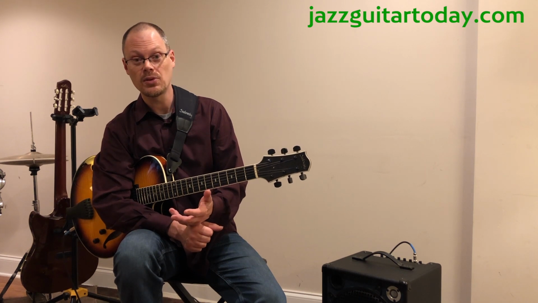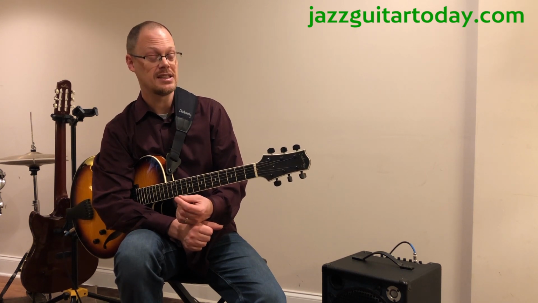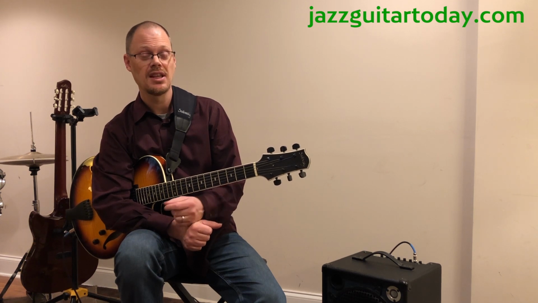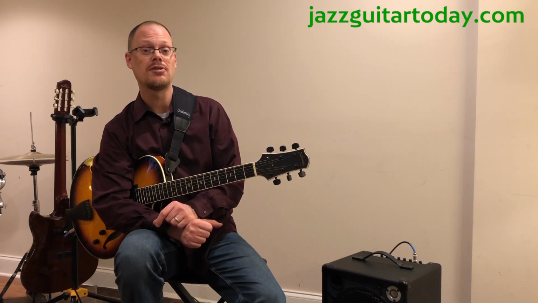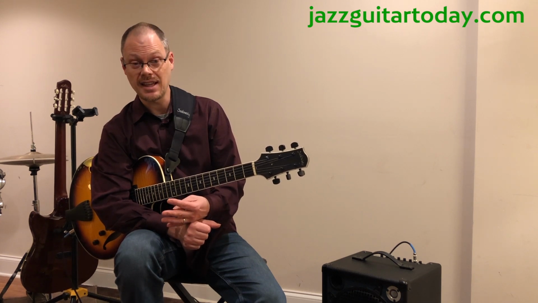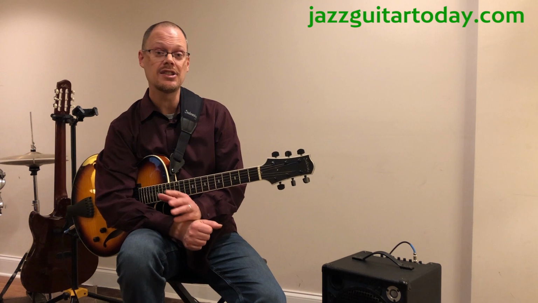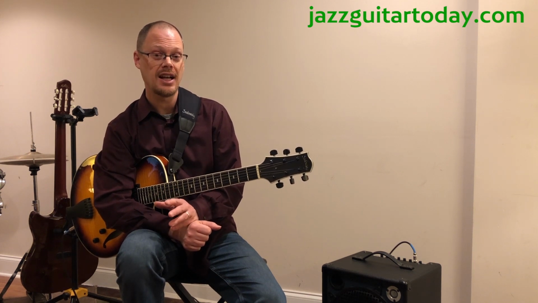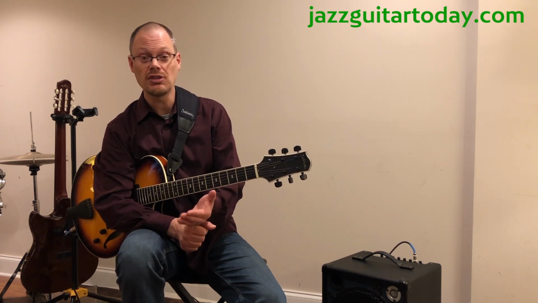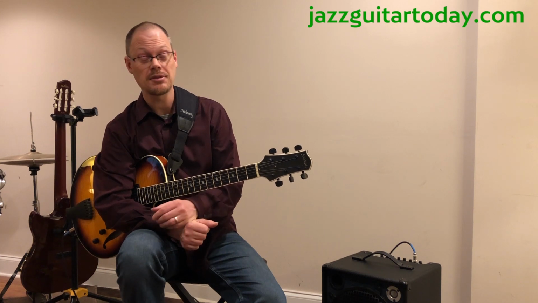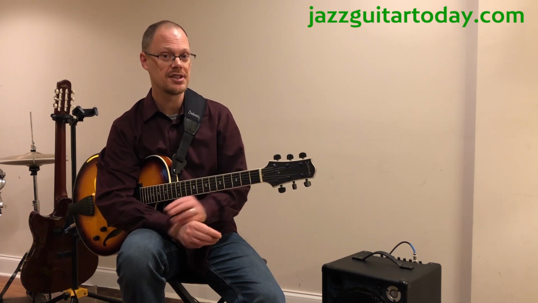Major family of chords, the major 7 family, is built 1, 3, 5, 7. The dominant 7th family of chords is 1, 3, 5, flat 7, and then minor 7 is root, flat 3, 5, flat 7. So if you notice, the only thing that's different between those three families of chords is really the guide tones, the 3rd and the 7th.